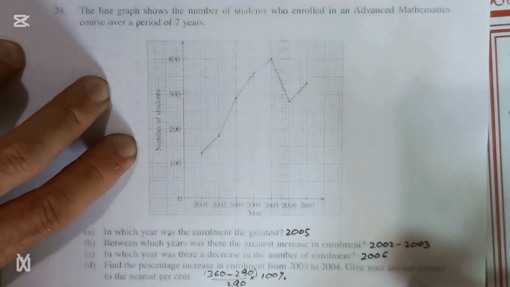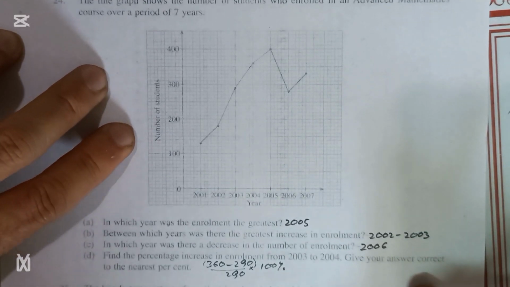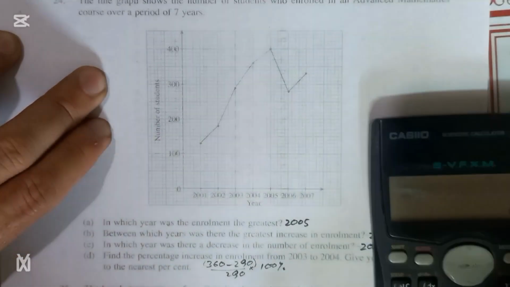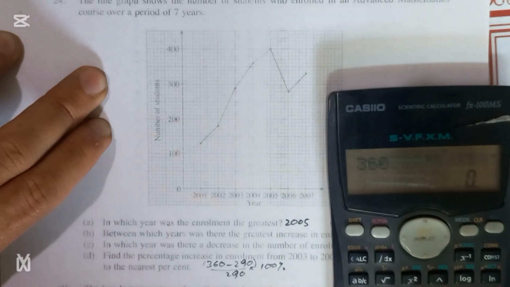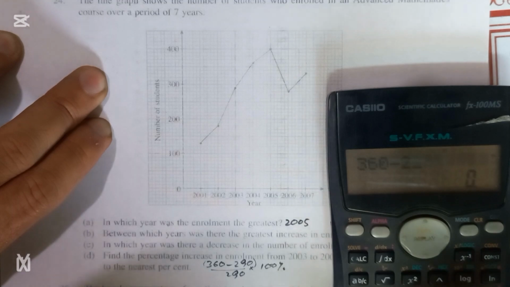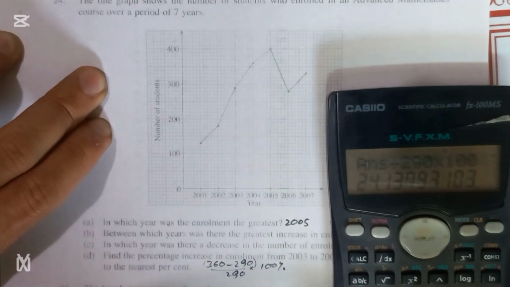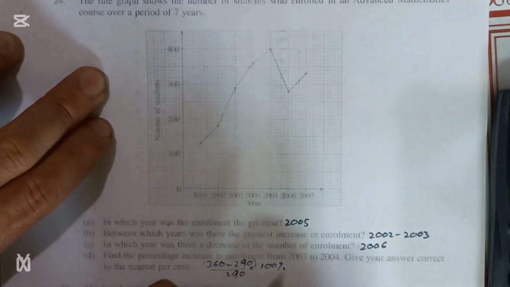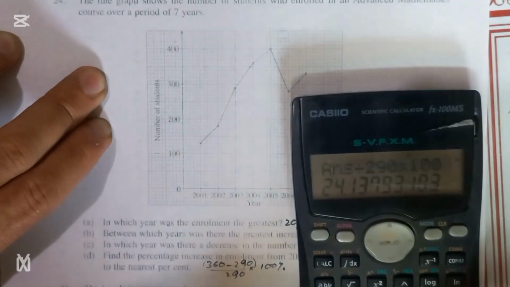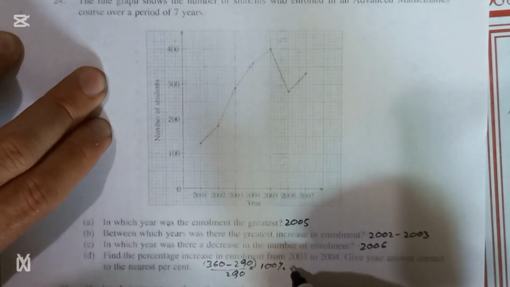Now solve it on the calculator. 360 minus 290 equals 70, divided by 290, multiplied by 100. So the answer is 24, because the requirement is to give your answer correct to the nearest percent. So the answer will be 24%.